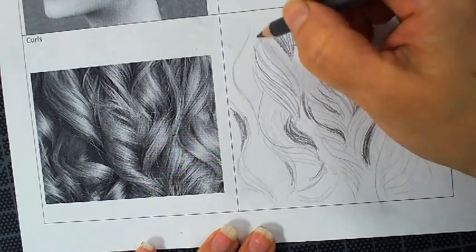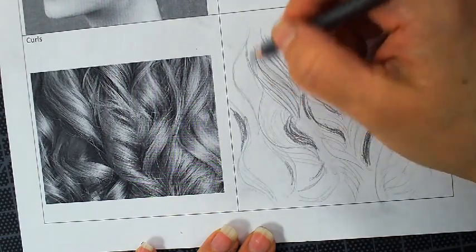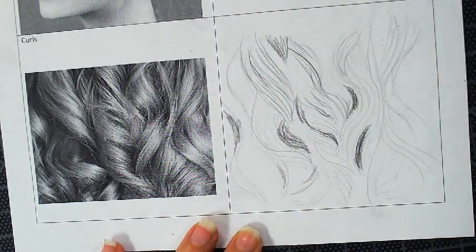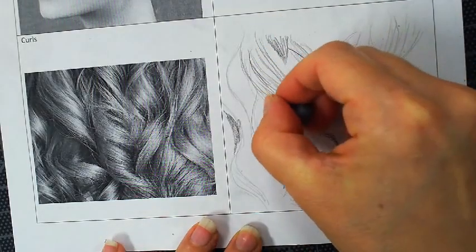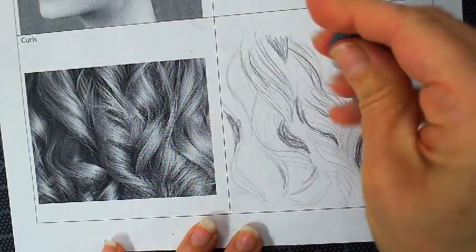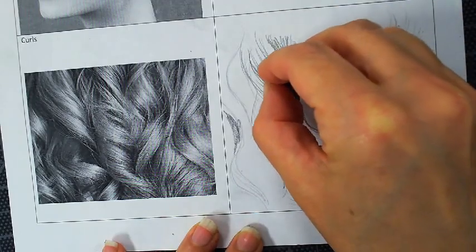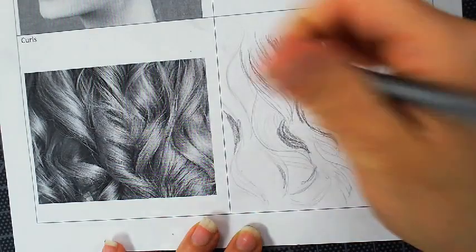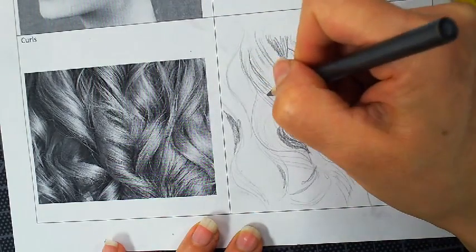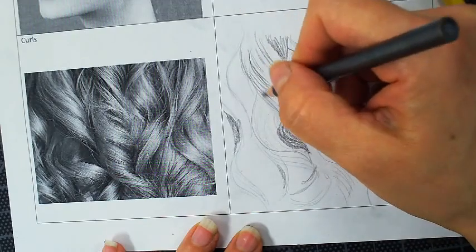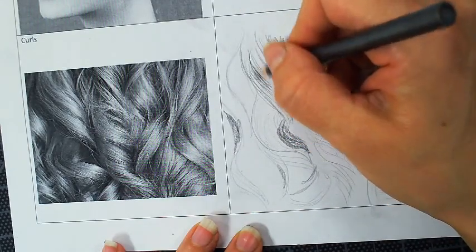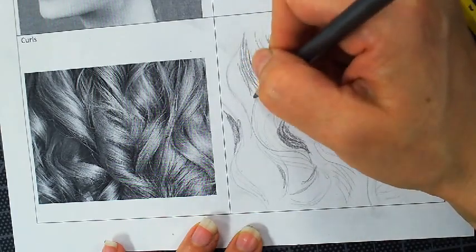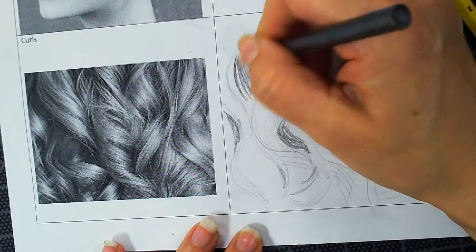So I put in all these directional hairs, but I don't want to lose the shimmer that's in there. Because even though these lines are real fine and close together, we don't want to lose the highlights, because things that are close together can become very dark with mark making.